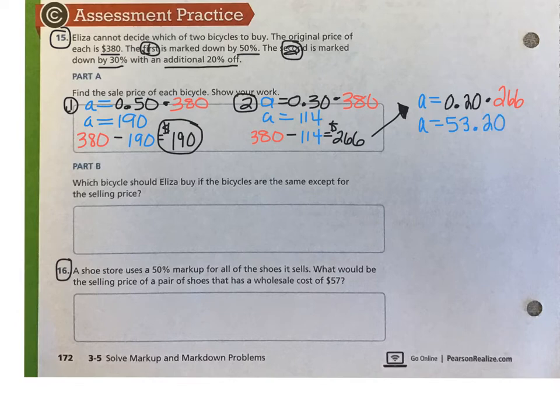And that amount is $53.20. Now your calculator probably showed you 53 and 2/10 or 53.2. But remember, this is dollars and cents. So we need to have two places after the decimal. Now, in order to find the final sale price for this bicycle, we need to take that $266 and subtract from it the extra discount, which is $53.20, and we get a final sale price of $212.80.